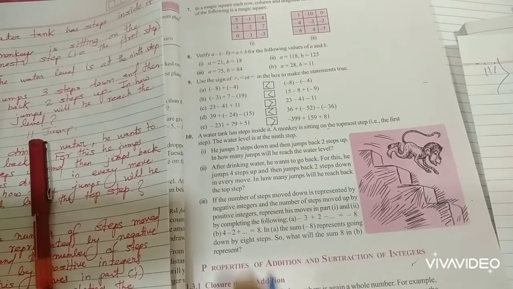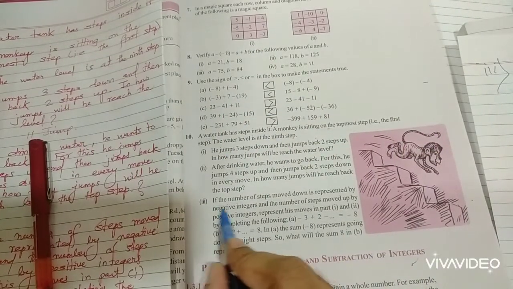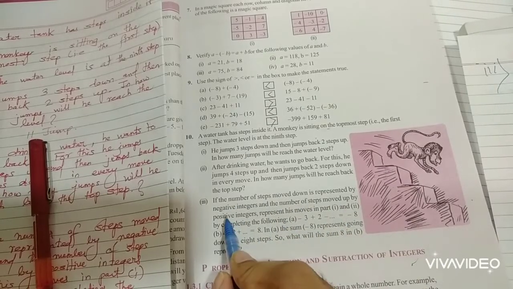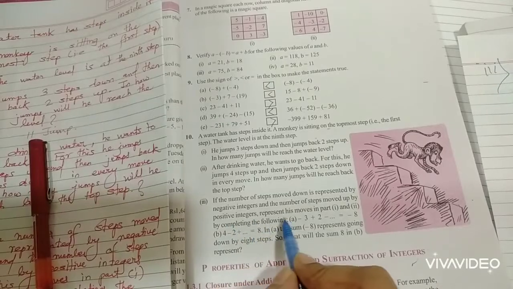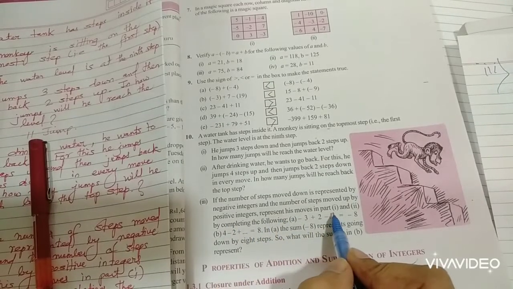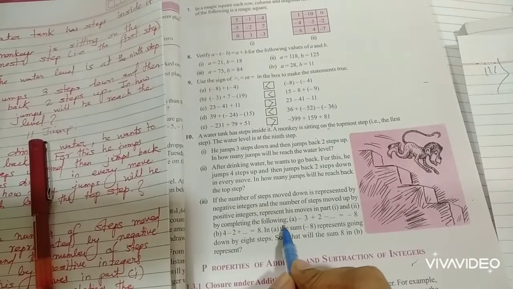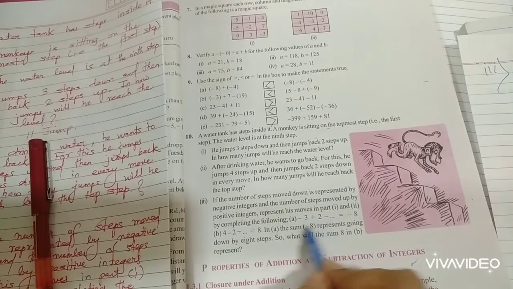Now let us see the last part, that is third part. If the number of steps moved down is represented by negative integers and the number of steps moved up by positive integers, represent his moves in part 1 and 2 by completing the following. Okay, this is the pattern given.